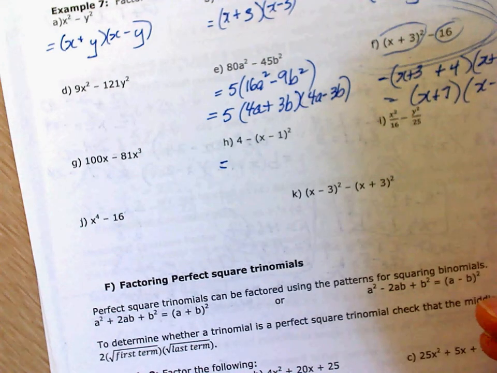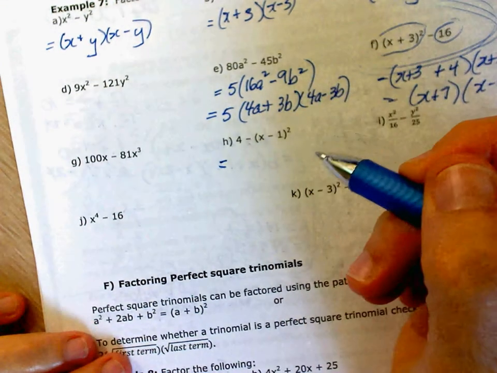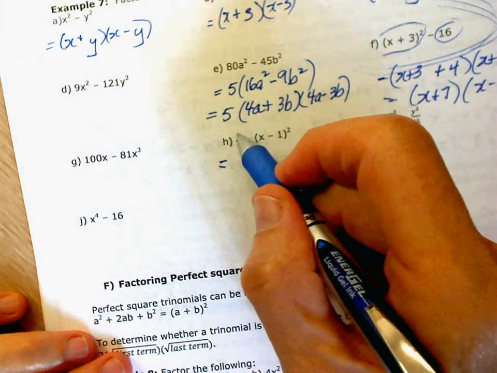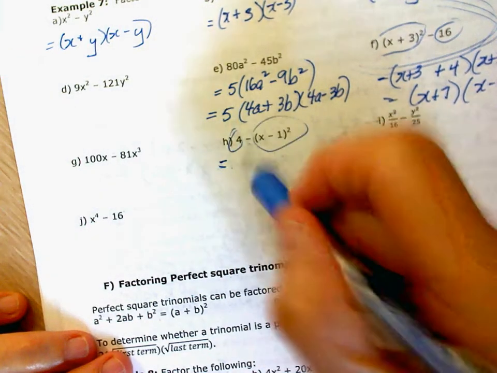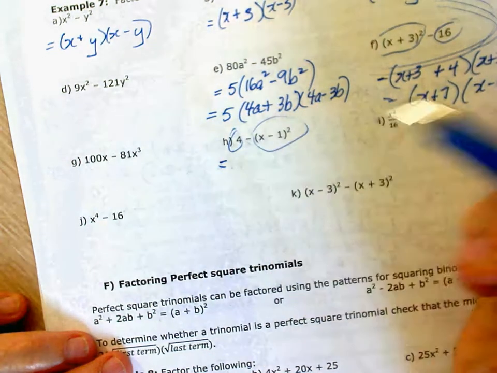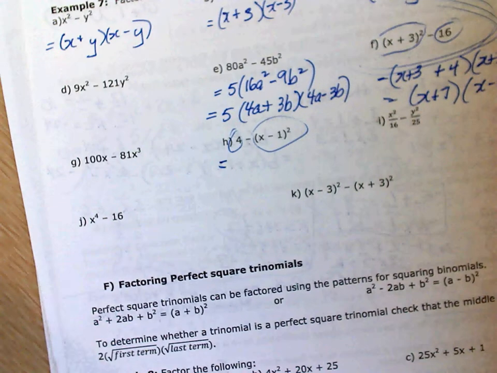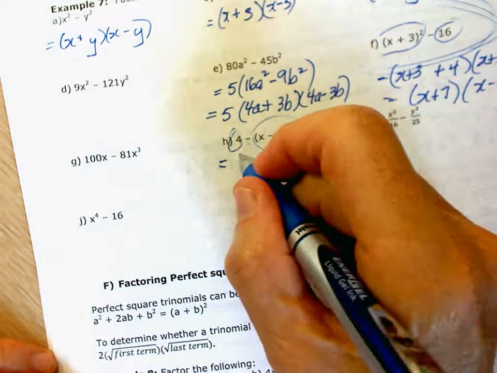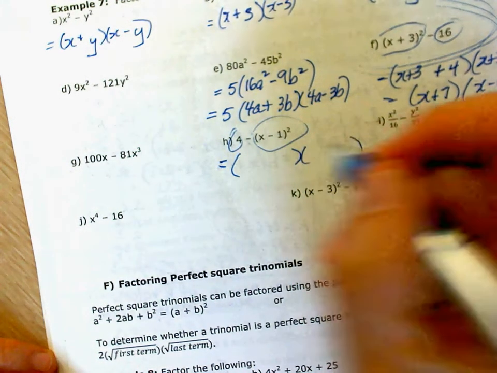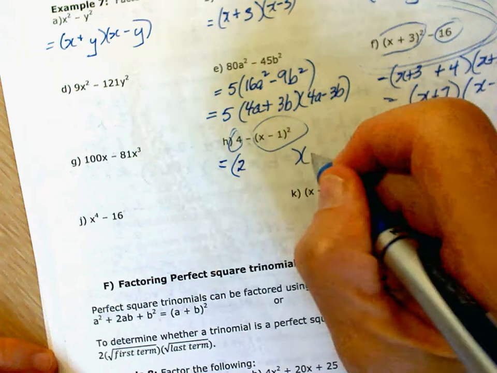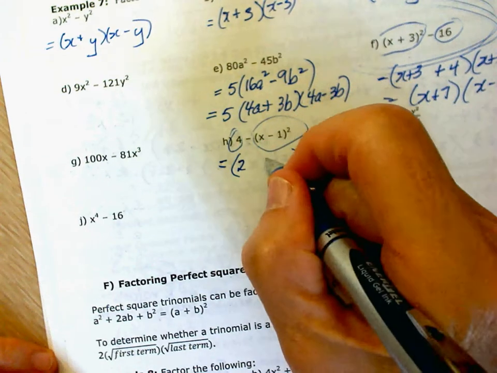So, okay, what do we have here? I can take the square root, I can take the square root. There's a minus sign. Minus means difference. It's a difference of squares, so that's okay. Square root of the first term, square root of the last term.